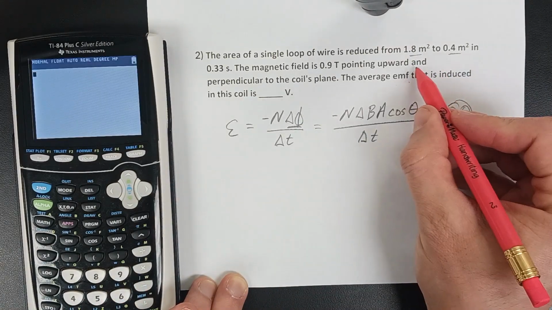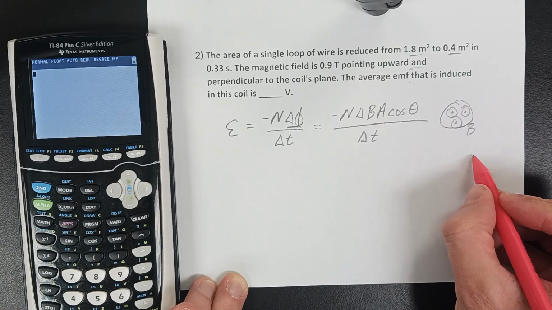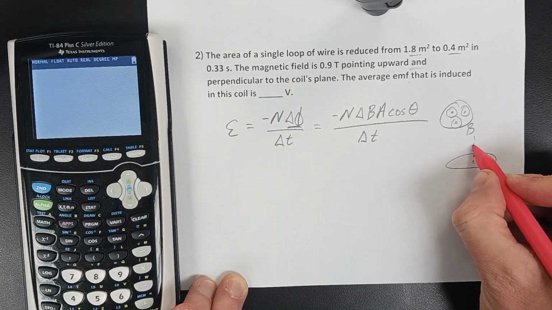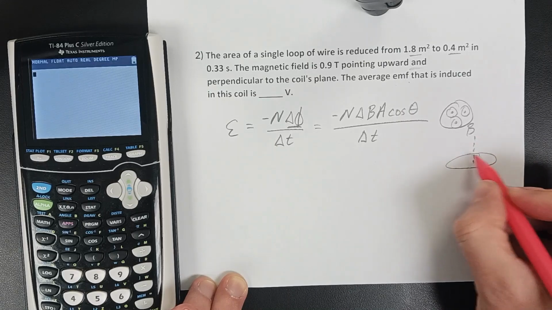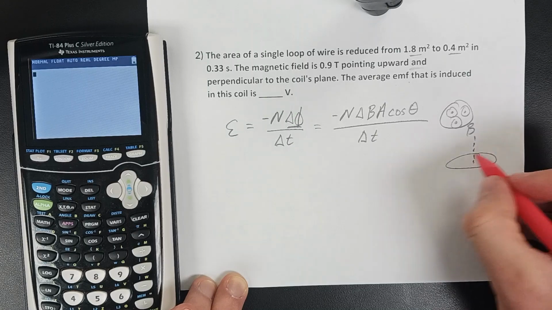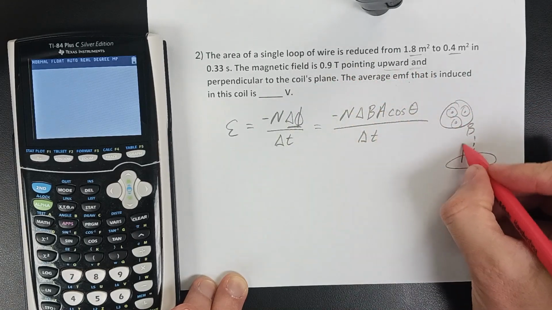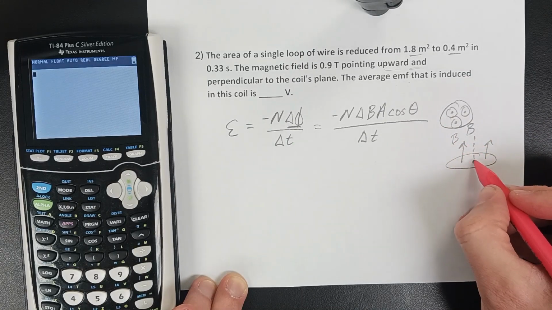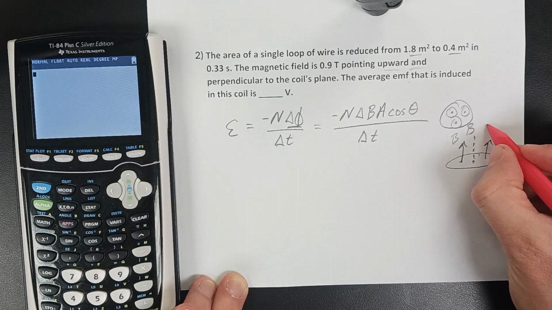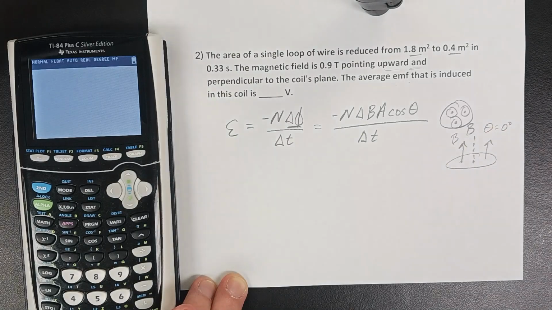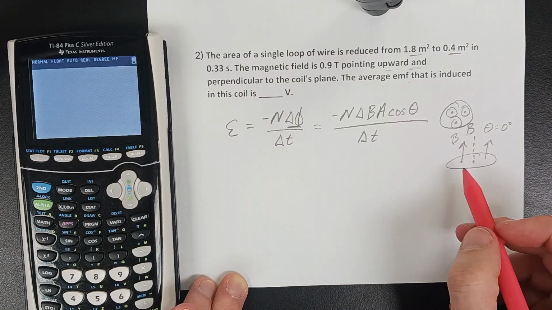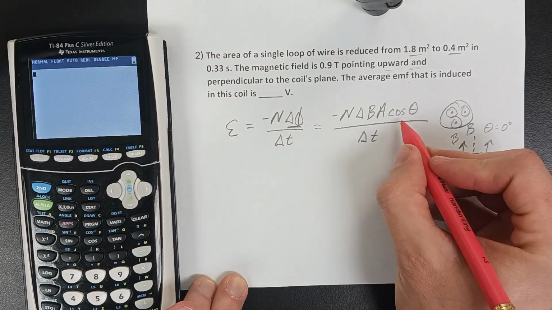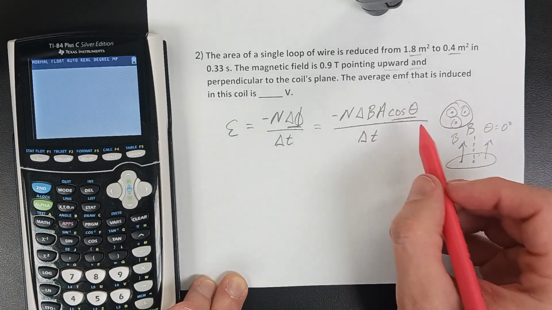Well, the way we measure this angle is a little bit different. When we measure the angle, we have an imaginary normal line here that's perpendicular to our wire. The magnetic field going upward is here. Well, this magnetic field is parallel to this normal line, so we use an angle here of 0 degrees. It's a little different the way the angle is measured with Faraday's law. So this cosine of 0 degrees is just going to equal 1.